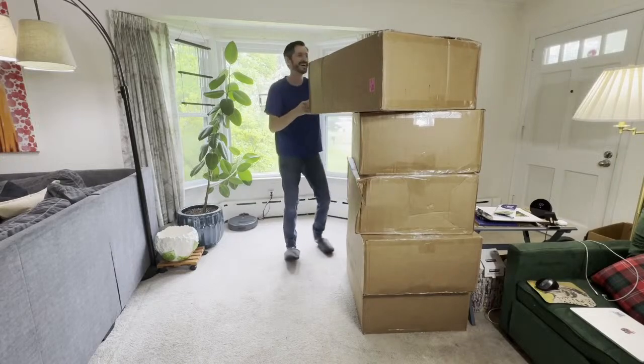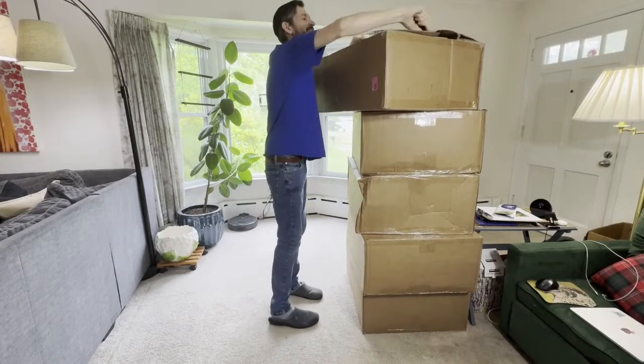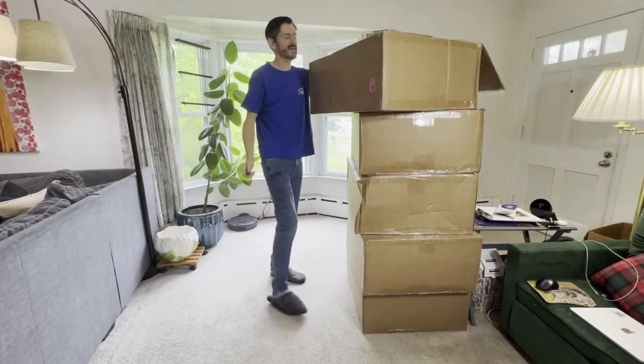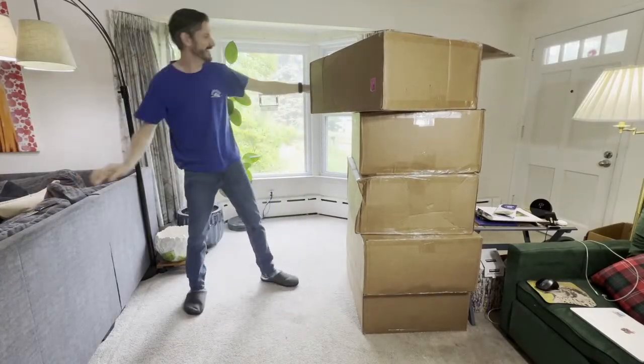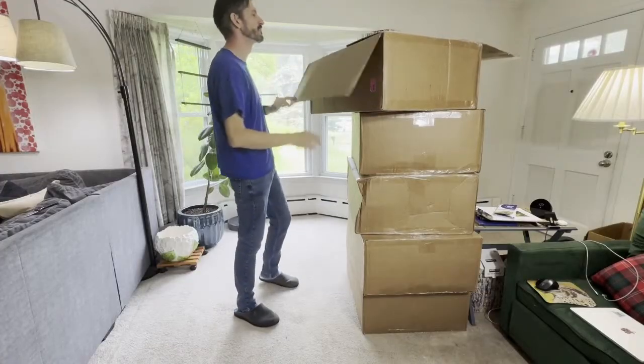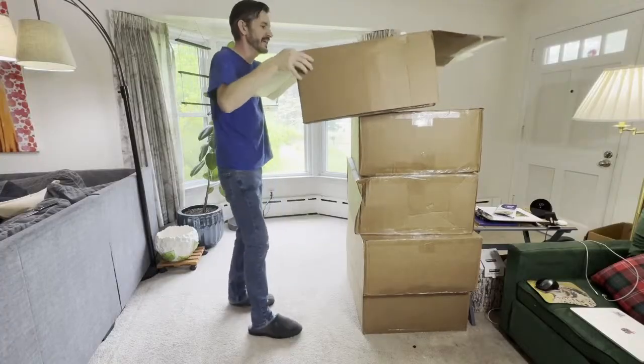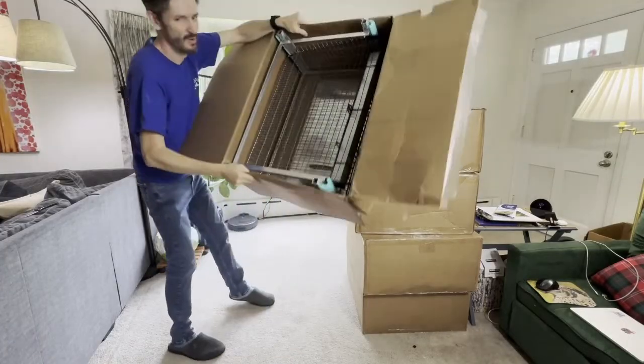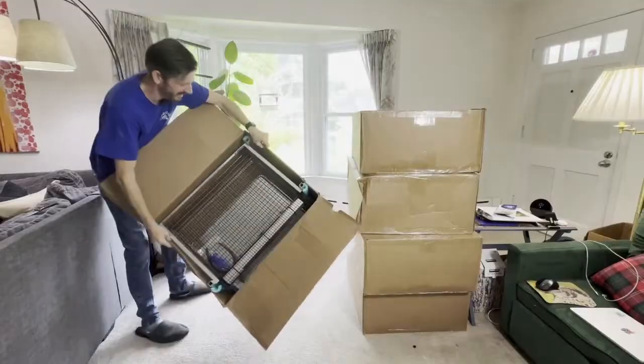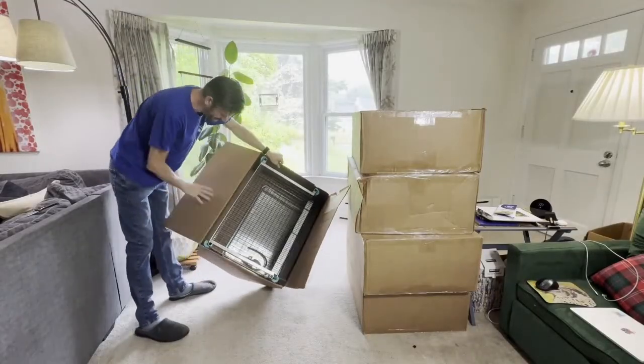You see me there? Okay. Now, this box had a little damage in the back, but I'm sure we shall be fine. So let's take a look here together. What's in the box? Oh, not too heavy.